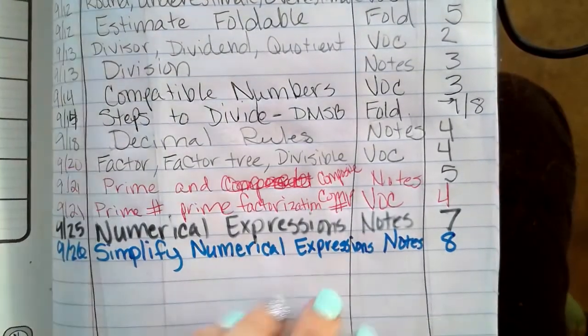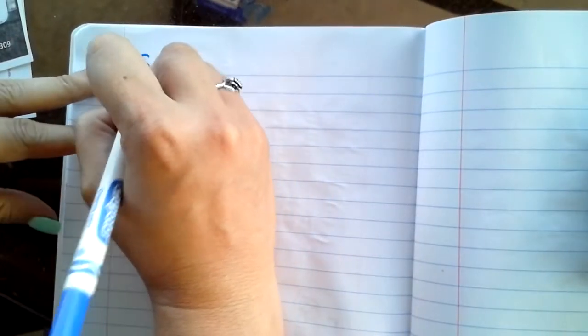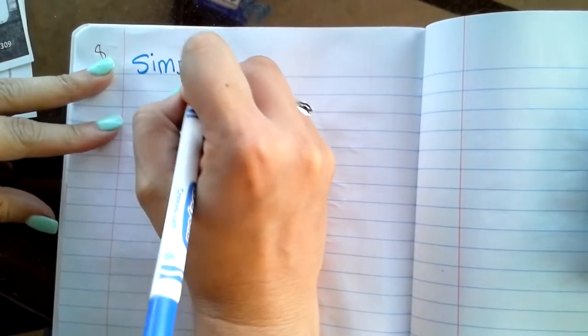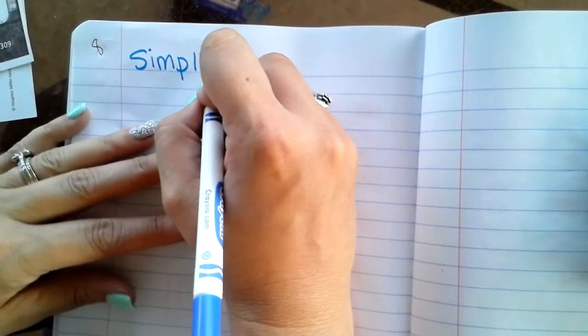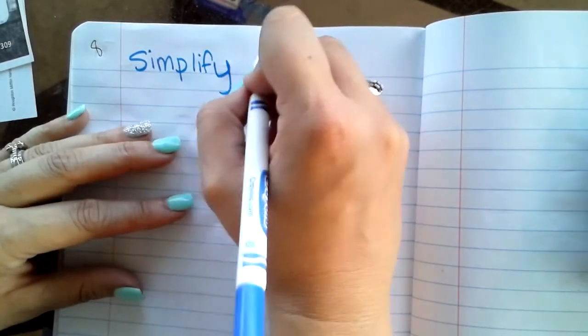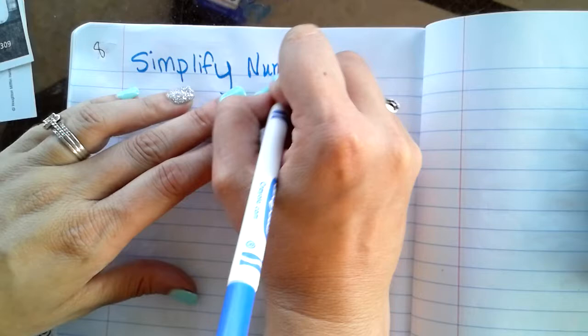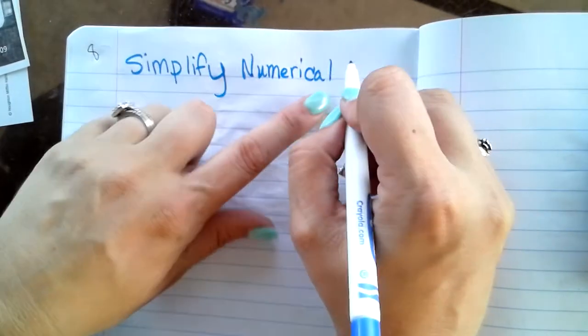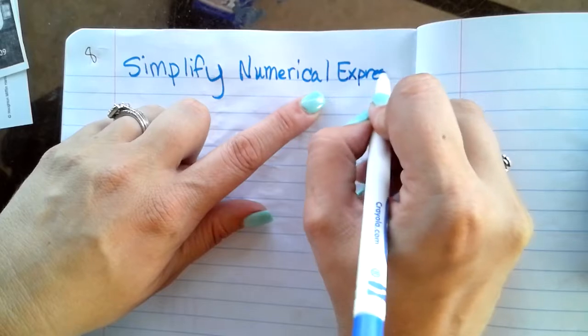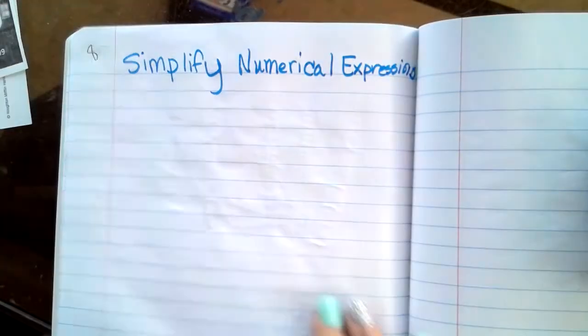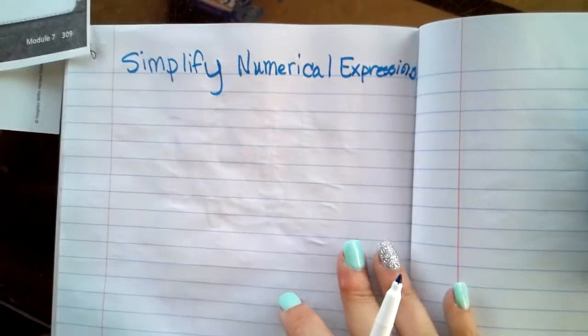And I'm on page 8, whatever page you're on. So if I flip to my notes section, and I'm going to move that just like this. So to begin, I want to, again, title it, We Are Simplifying numerical expressions. Should have wrote a little smaller. Numerical expressions.